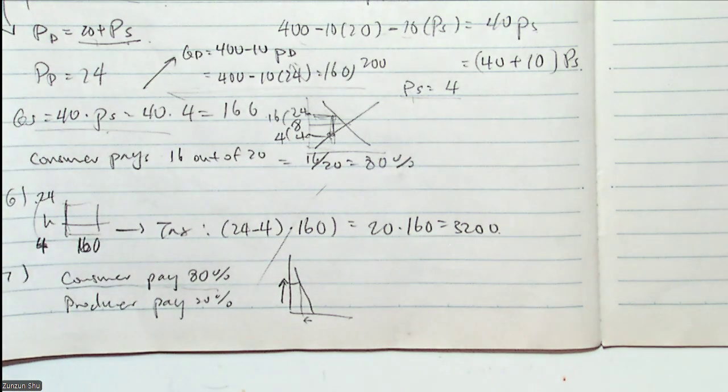You see, consumers pay so much percent, right? They pay 80%. That means that they're really valuing this good a lot, such that they'll be willing to pay more of the tax than half, or more than 50%, just so that they can buy it, even though it's an outrageous price of 24, compared to previous years.